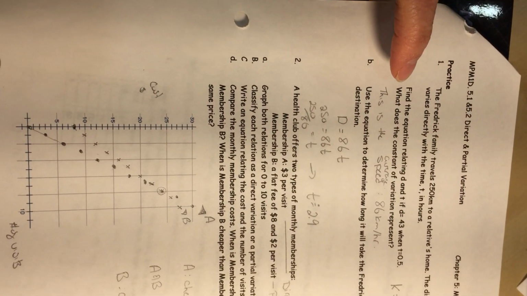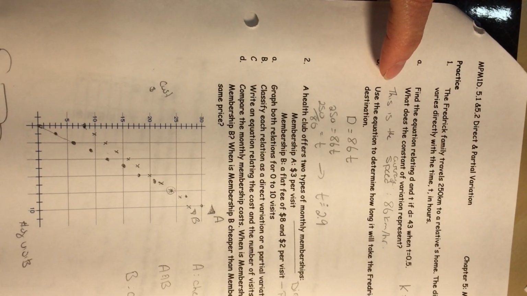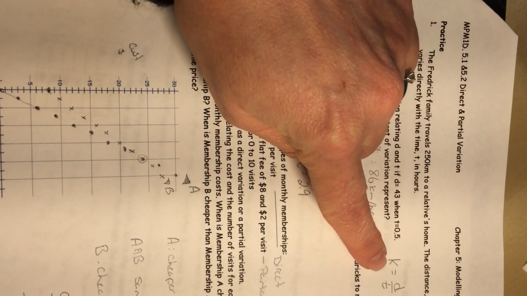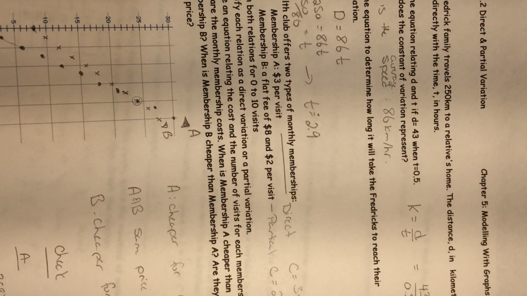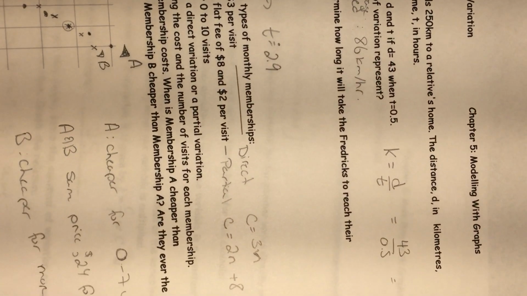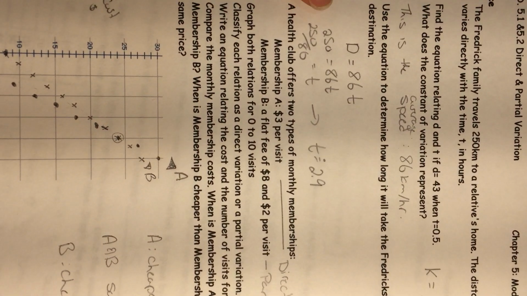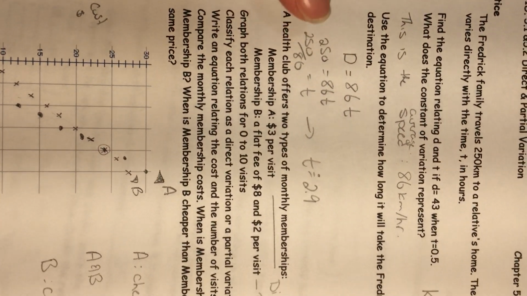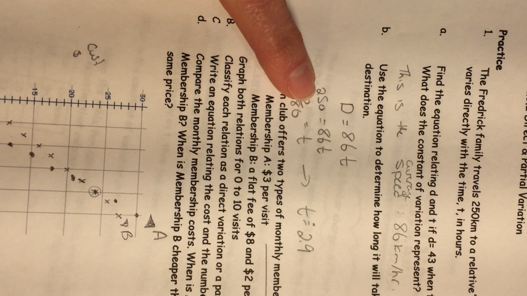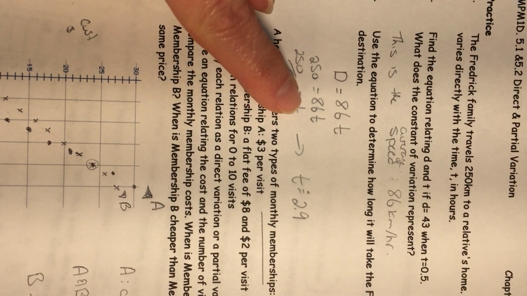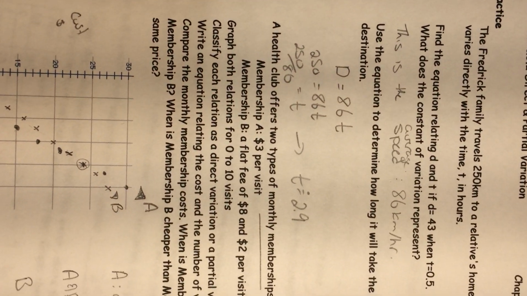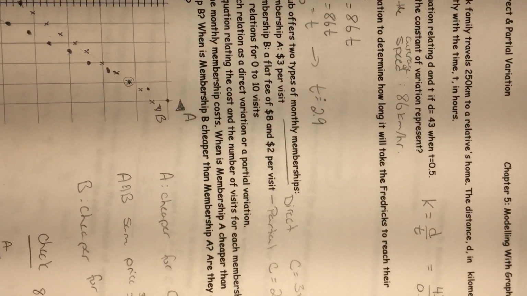Here's the question. You should recognize that this is the average speed, 86 kilometers an hour. K equals distance over time, which is 43 over 0.5, or 86. That's how you can always calculate it. Sorry, I'm going quickly here. D then would equal 86 times t, and you could use that to figure out that when the distance is 250, you would have 250 equals 86 times t, and you could rearrange this for time, and you would get approximately 2.9 hours.